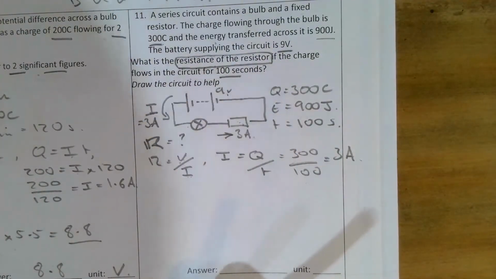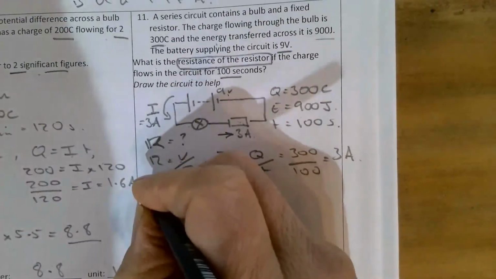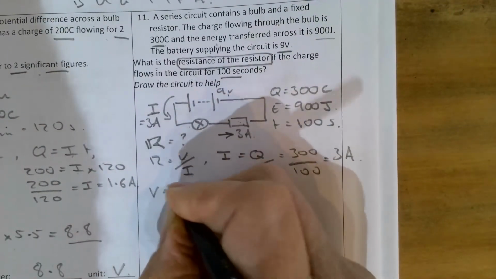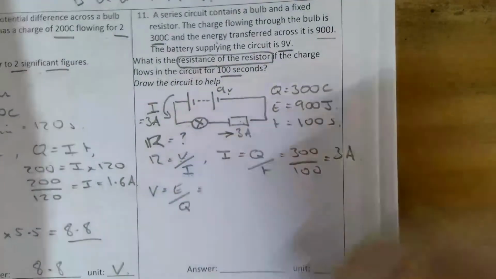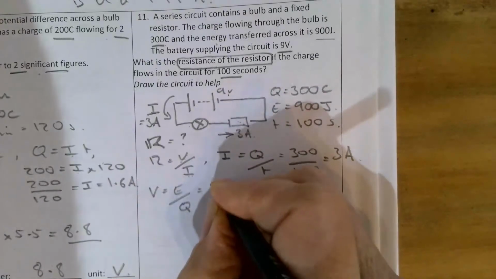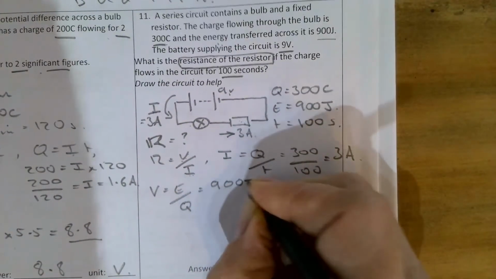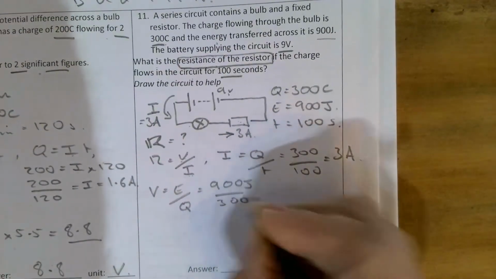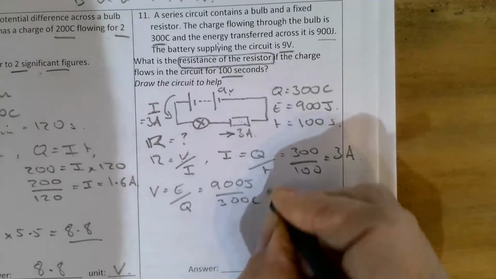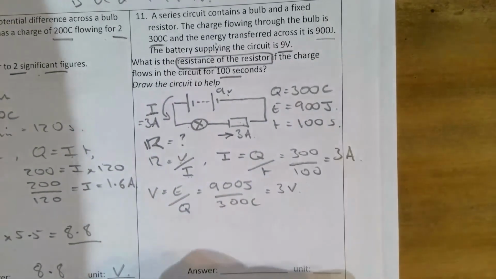So voltage then is equal to energy per unit charge. So I'm given energy of 900 joules divided by a charge of 300 coulombs, which will give me 3 volts.